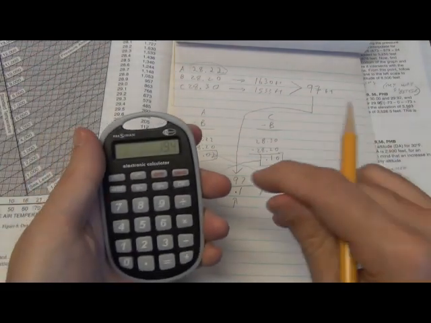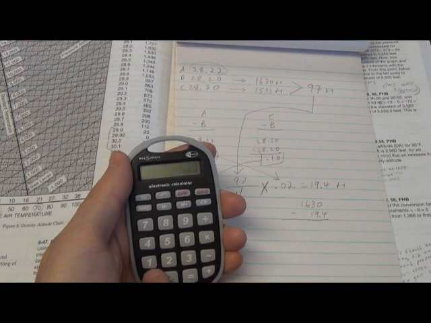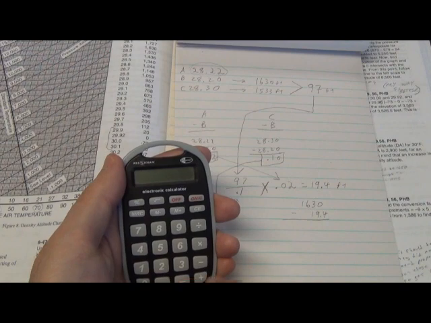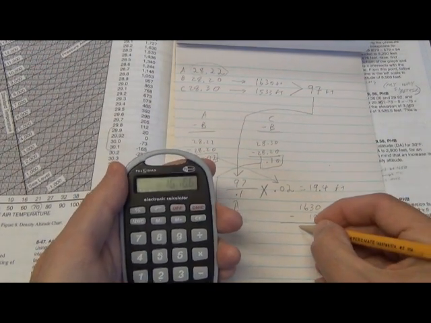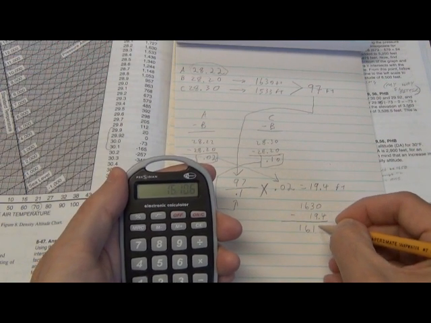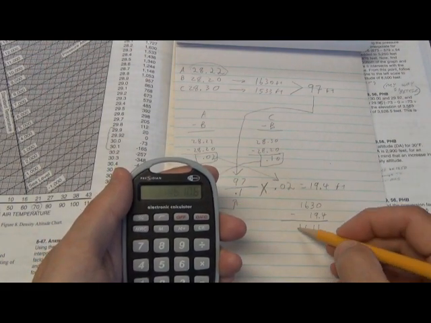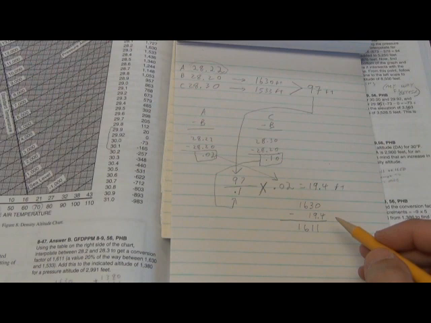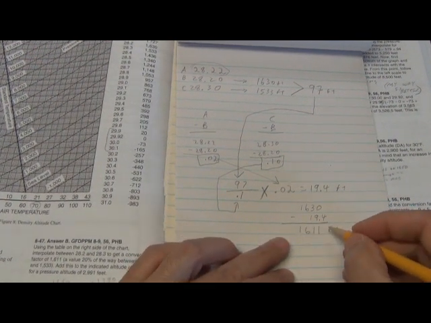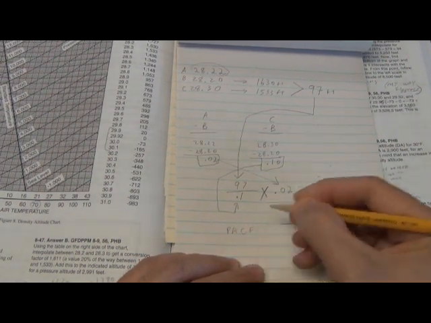So let's do that. It's 1630 minus 19.4 gives you an answer of, if you can see that there, 1,601. So I rounded it up. It's 0.6, but I rounded it up to 1. So it's 1,611 feet. So what that is, that's our pressure altitude conversion factor.